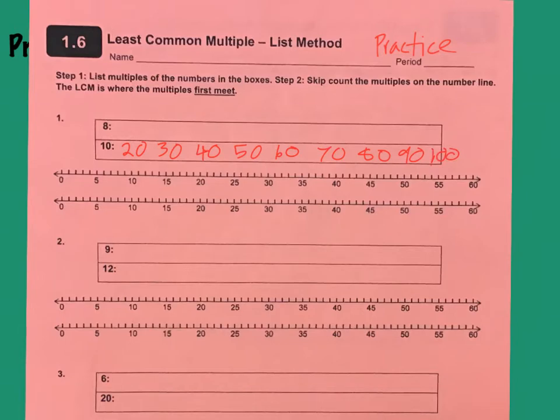And so for 8, I'll go 16, 24, that was 3 times 8. 4 times 8 is 32. 5 times 8 is 40. 6 times 8 is 48. 7 times 8 is 56. 8 times 8 is 64. 9 times 8 is 72. And 10 times 8 is 80.